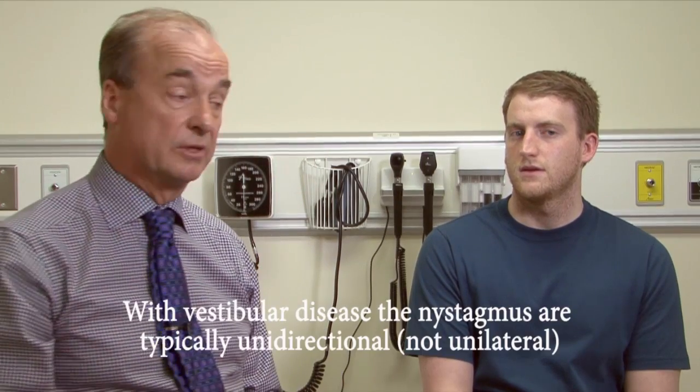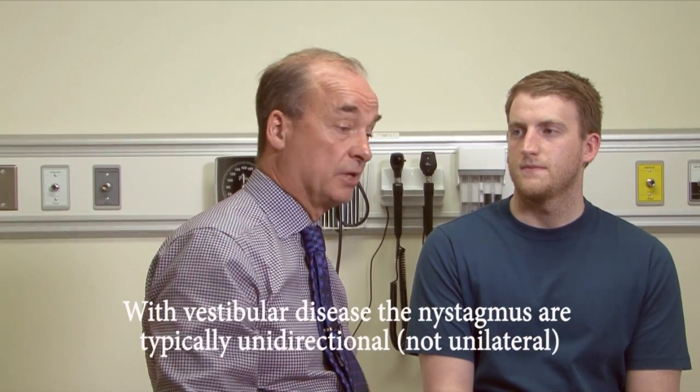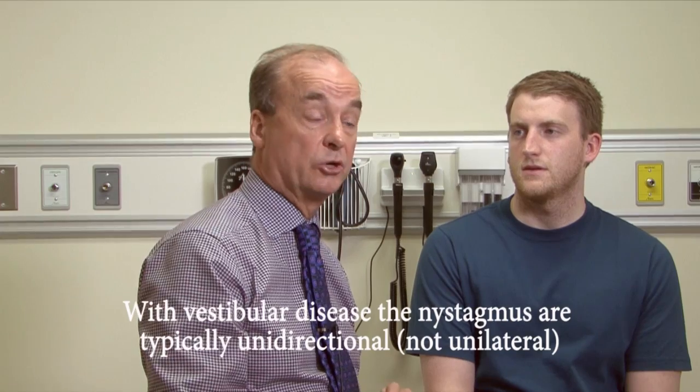So that's the eighth cranial nerve. Keep in mind, if there's a vestibular dysfunction, you may see very prominent nystagmus. In a peripheral vestibular disturbance, nystagmus classically is unilateral. The fast component is always beating in one direction.